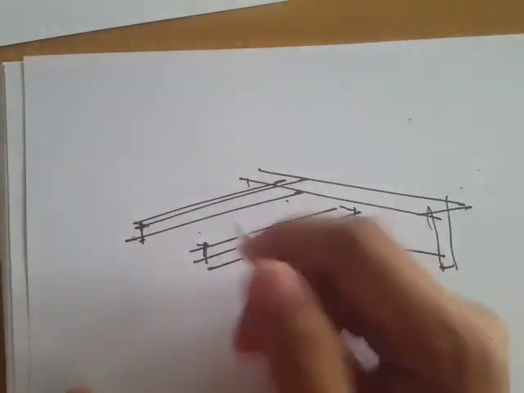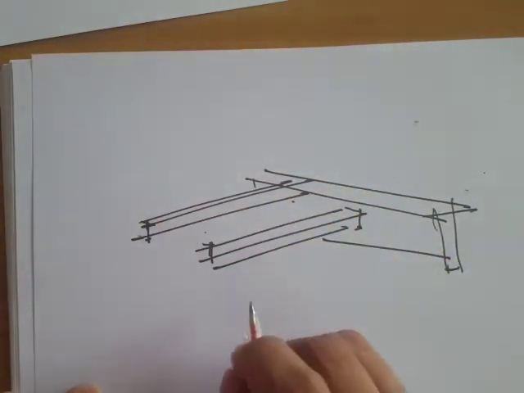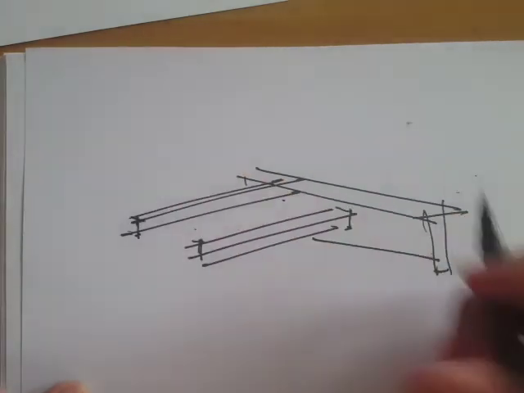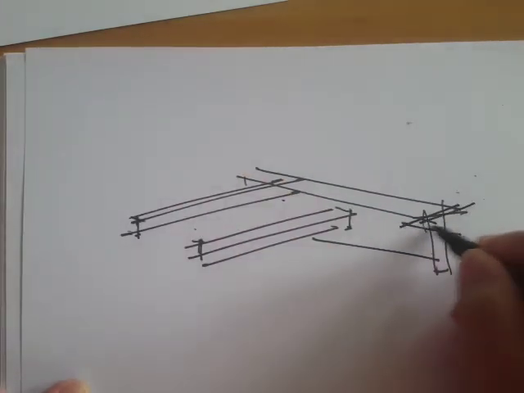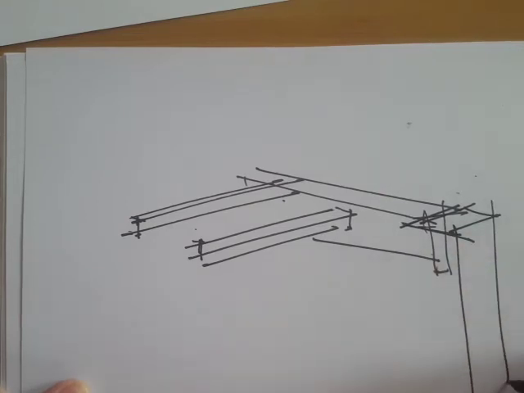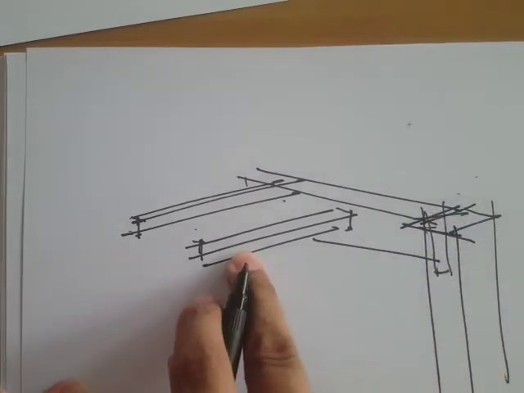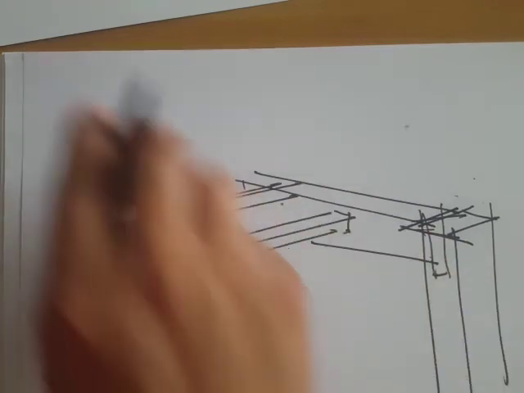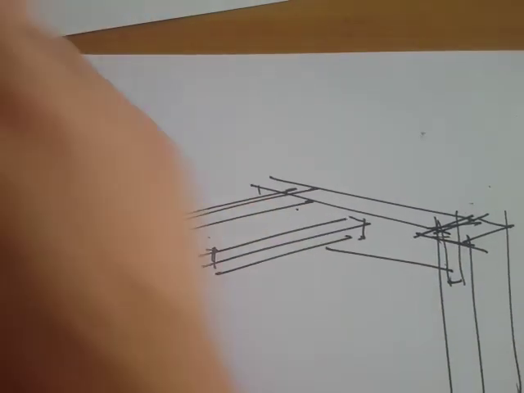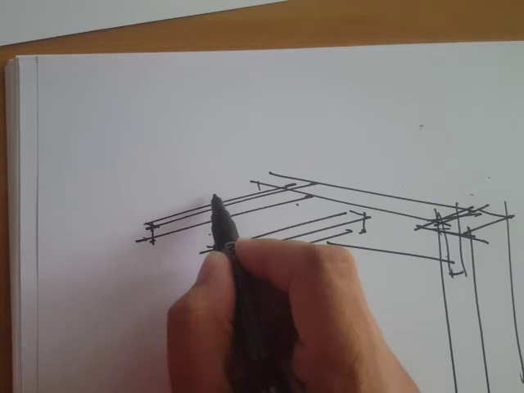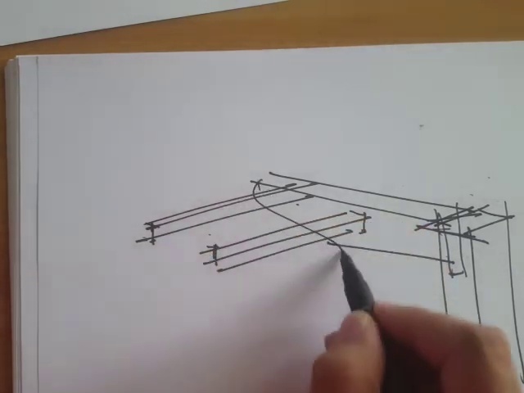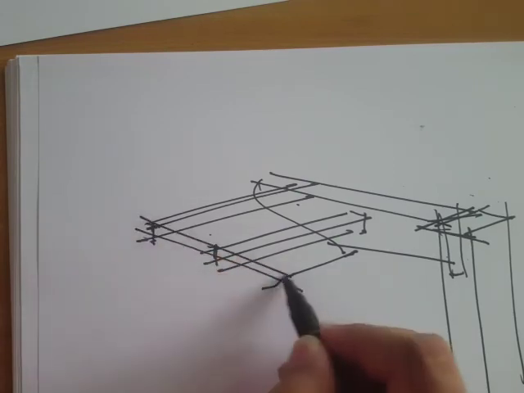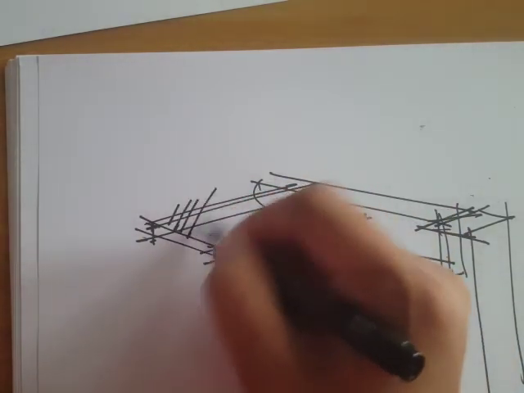Let's start first with, yeah, I think we'll draw a complete structural system. Say we have beams, then a girder, and then a column. One last thing, the slabs, so we'll include slabs here. Okay, so let's say this is the slab.